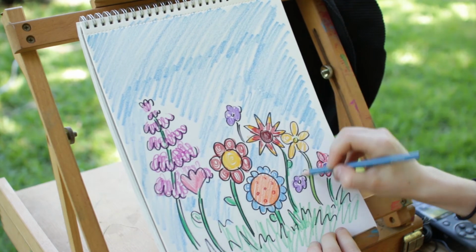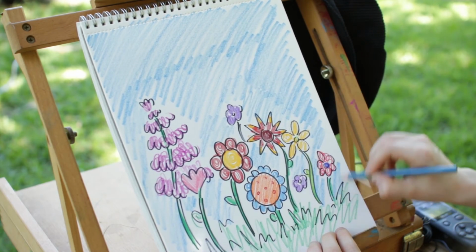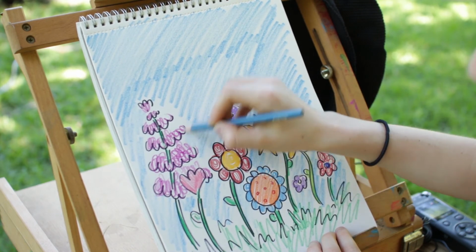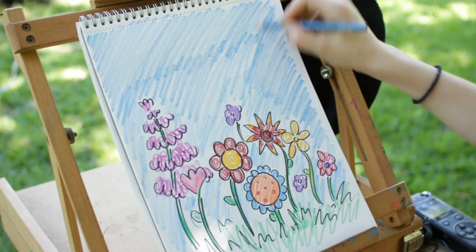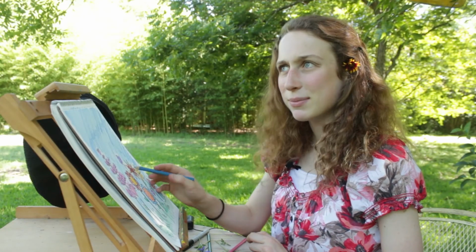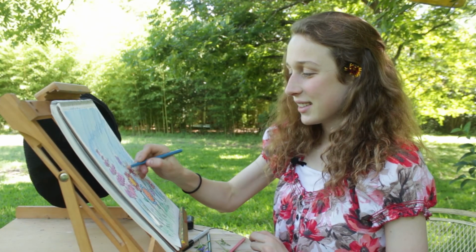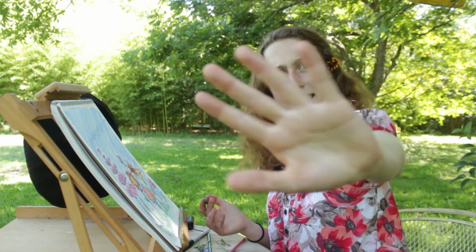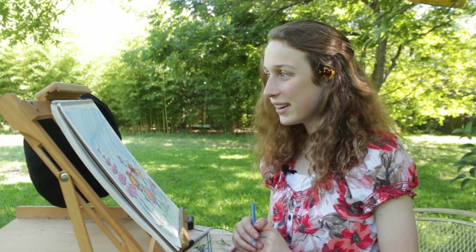Okay, almost done. Color in a little more blue sky here. Which one is your favorite flower? I don't know. I like them all too much. I like that Indian blanket. It looks really nice. All right. Well, guys, we finished our drawing. High five. It looks really good.